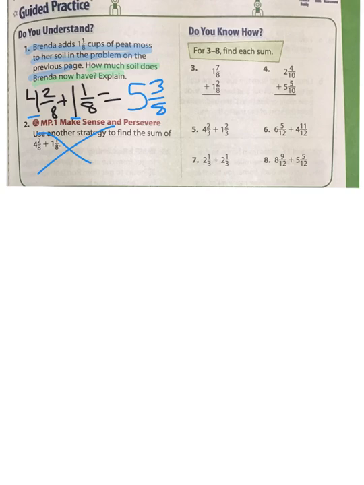All right, number 3. We're doing 1 7/8 plus 1 2/8. I may have to extend this on 2 pages, but I will have all the work down for you. All right, so we're going to add it. We're going to go to the right like we've been practicing. So draw a line. First, add your whole numbers. So we have 1 and 1, which is 2.